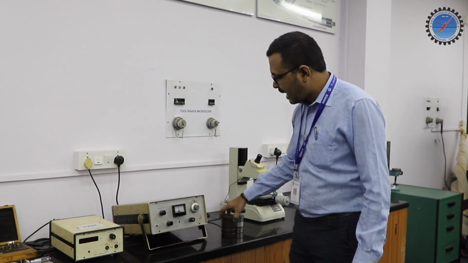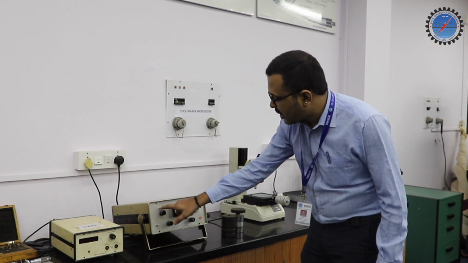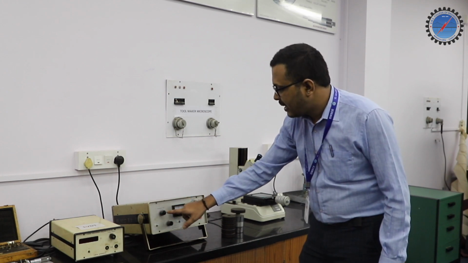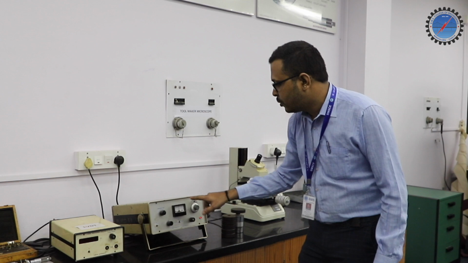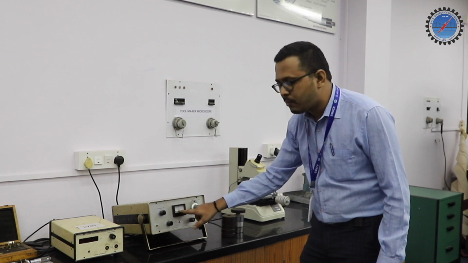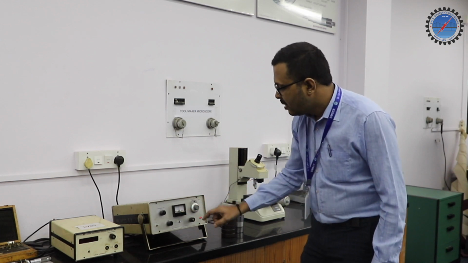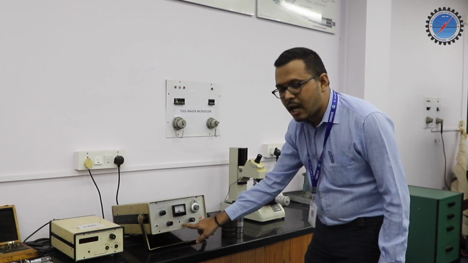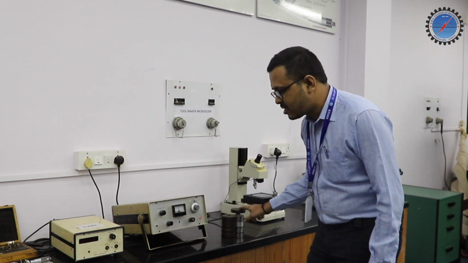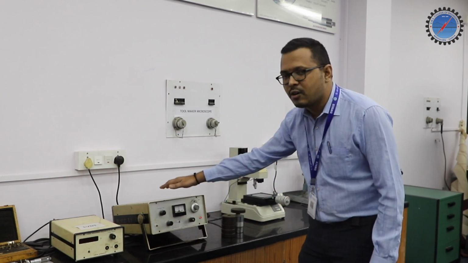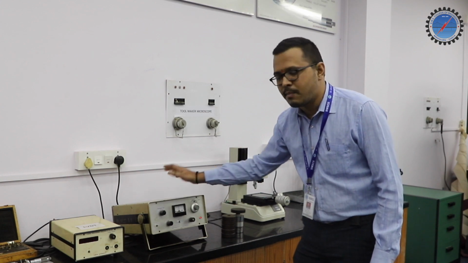So here first we have micro strains, and two types of knobs to read the reading. Here we have a normal dial type of indicator. First, C balance and R balance. R balance is nothing but resistive balance. C balance is nothing but calibration balance. Here is the system balance.